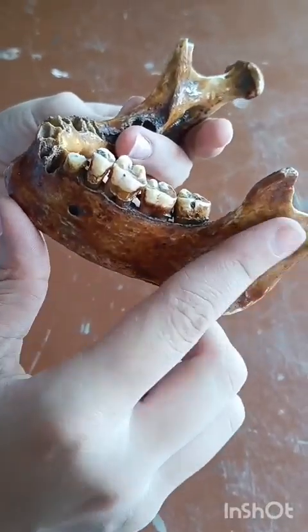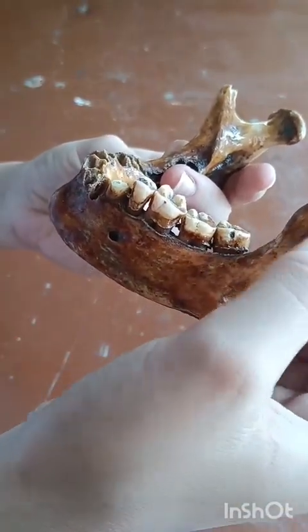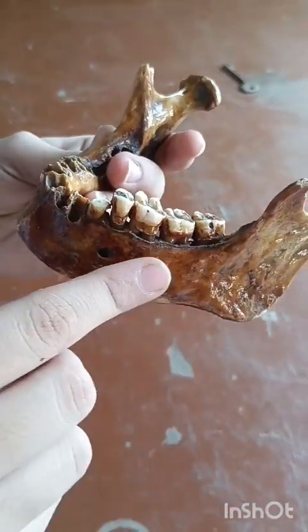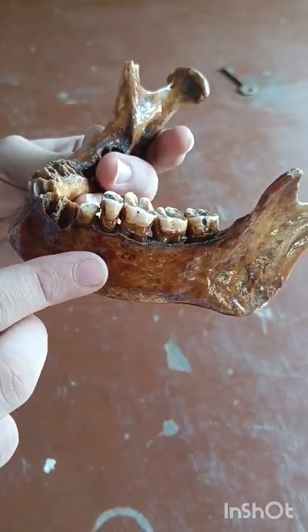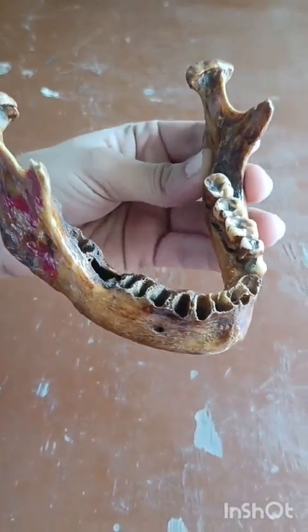The oblique line is the continuation of the sharp anterior border. Here is the sharp anterior border of the ramus. So the oblique line is the continuation of the sharp anterior border of the ramus of the mandible. Now we will see the inner surface of the body.